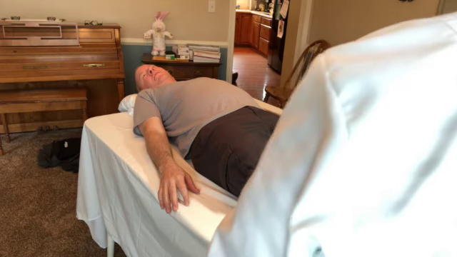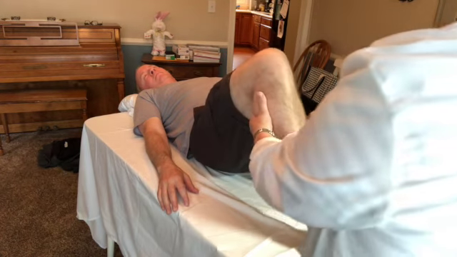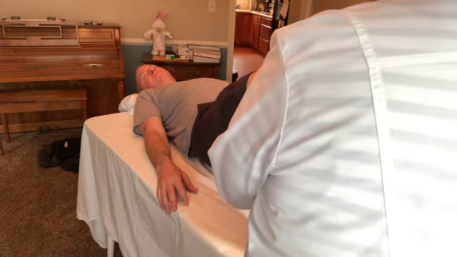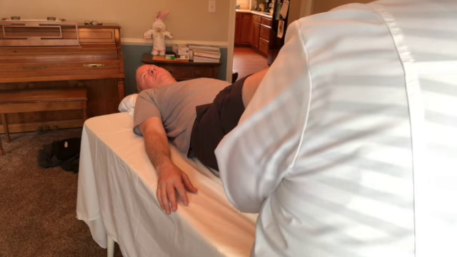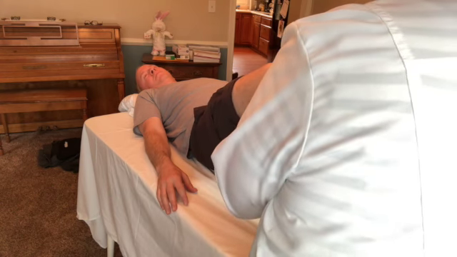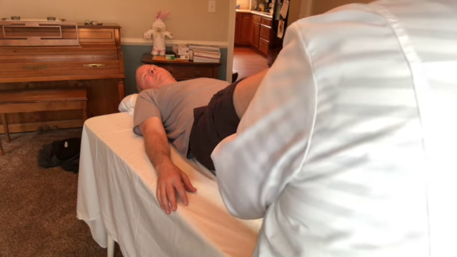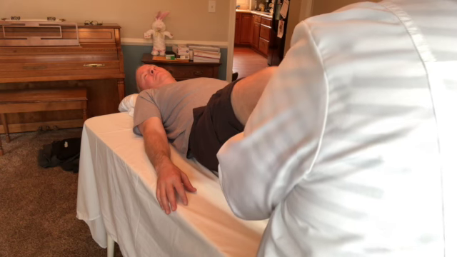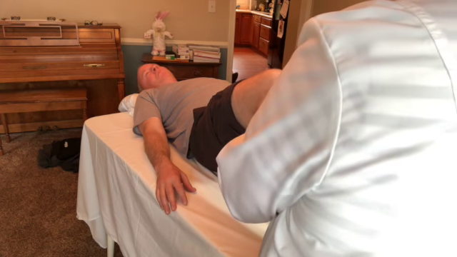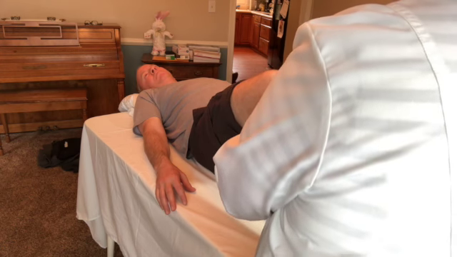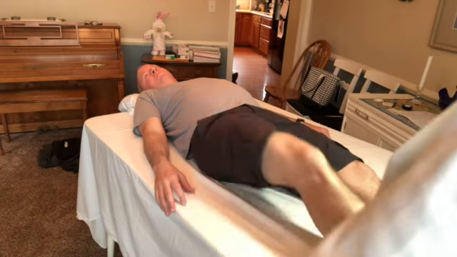All right, and so now we're going to look at the posterior drawer sign, and you're going to have your knee bent about 80 degrees, and your hip at about a 45-degree angle. And then I'm going to be feeling behind here for your tibia, and I'm going to put pressure on either side and see if you note any kind of pain. Nope. Okay, so this would be checking for your posterior cruciate ligament or a PCL tear. Okay, thank you.